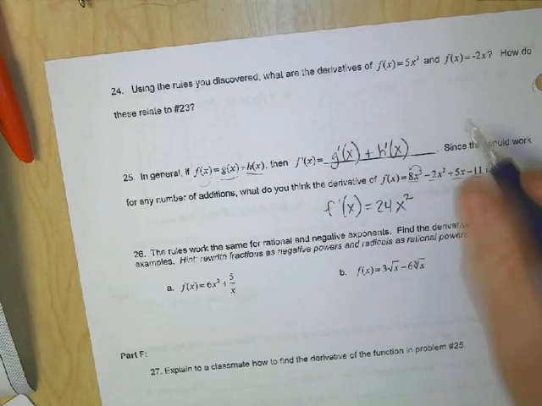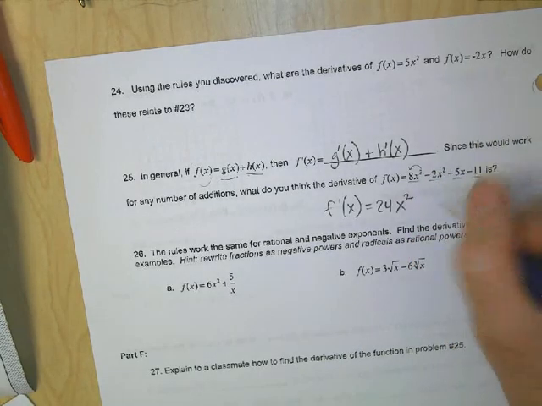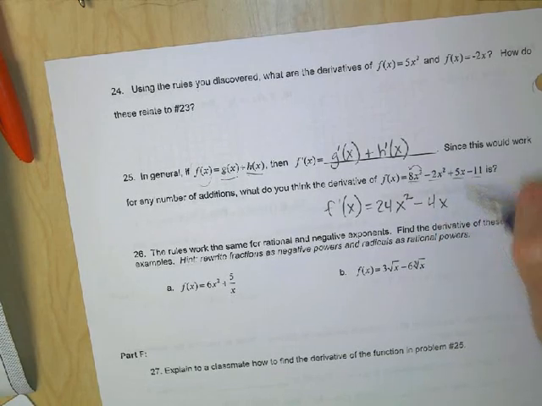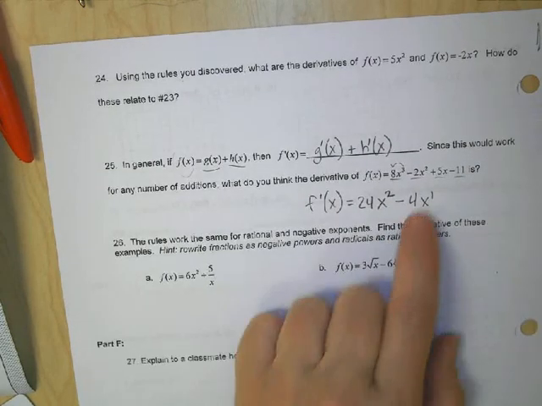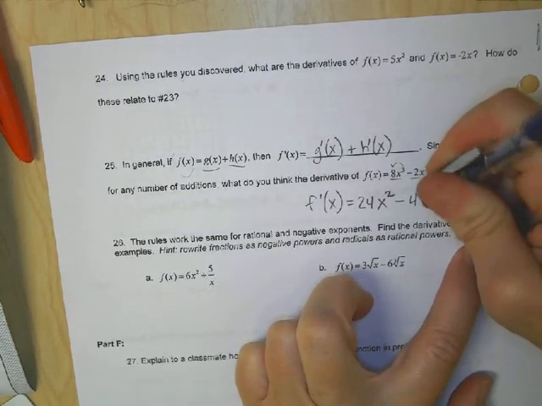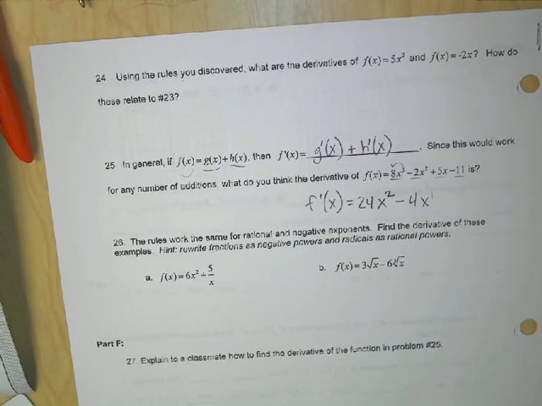And then the next one, 2 times negative 2 is negative 4. And then minus 1 from the exponent. 2 minus 1 would give me 1. I don't have to write the 1 because x to the first is just x. So I'm going to erase it because it's more normal not to write the 1.